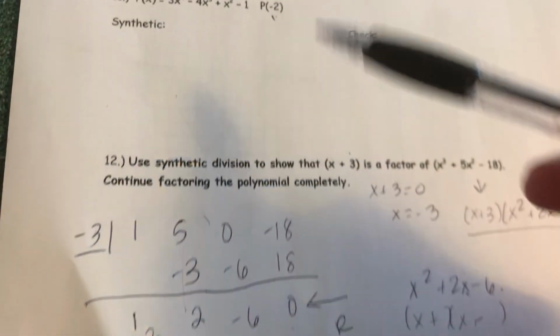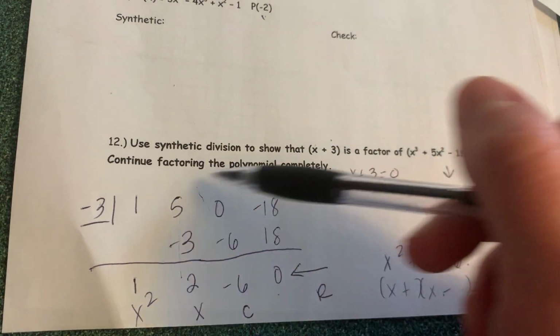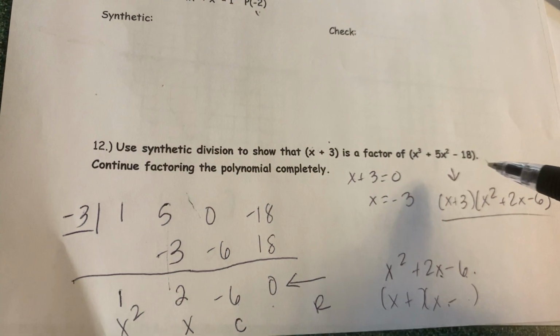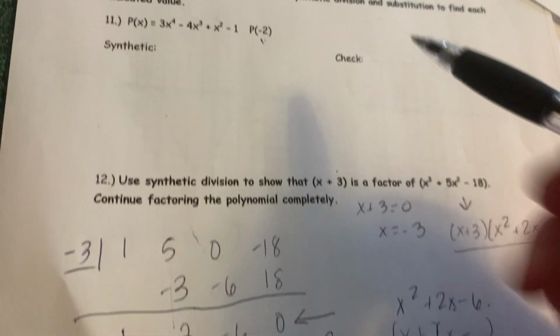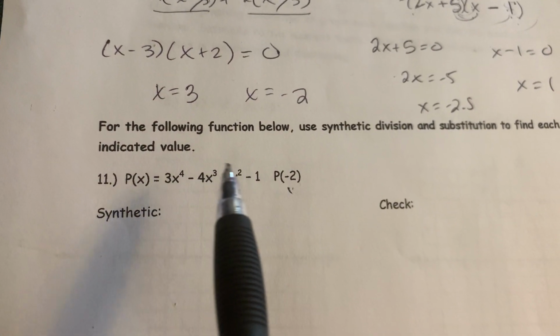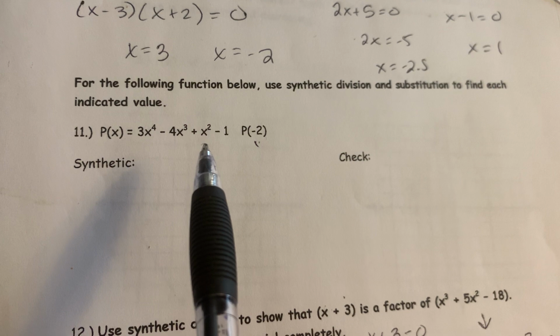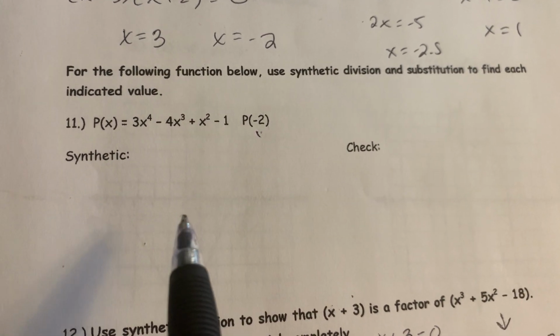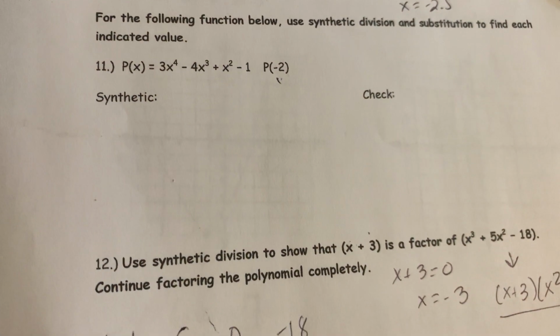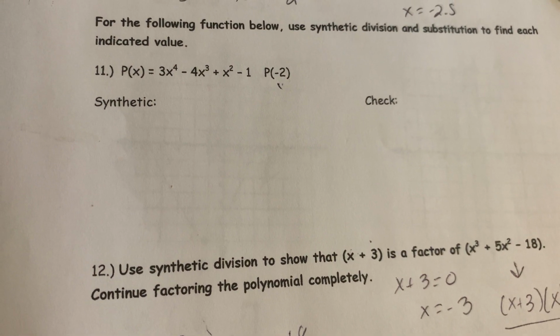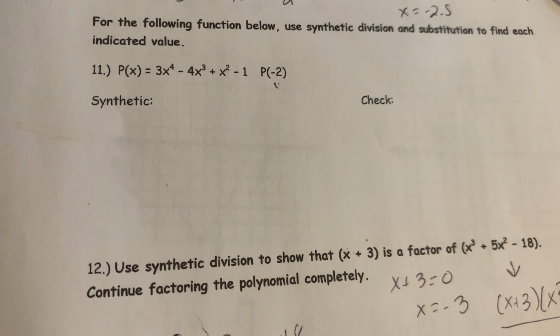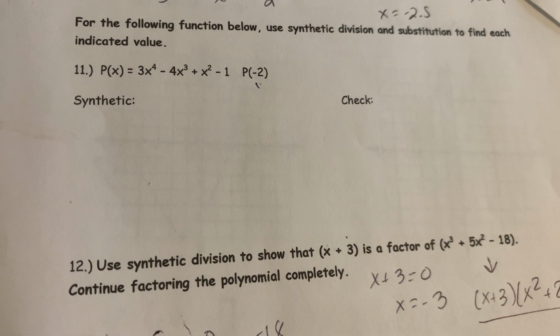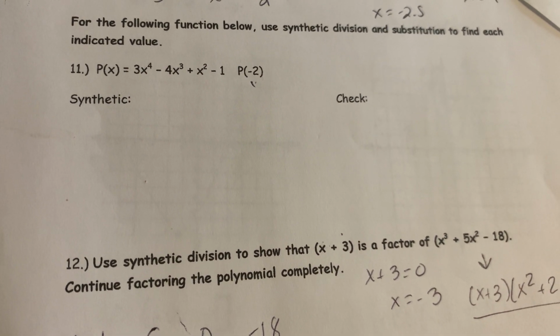Well, here's the beauty. If this is a solution, when I substitute, I get 0, but my remainder is also 0. So when you substitute a -2, if you don't get 0, say you got like 10, that's also your remainder. So synthetic division is also substitution. We like synthetic division better because it's like killing 2 birds with 1 stone. We are factoring and we're finding the solution.